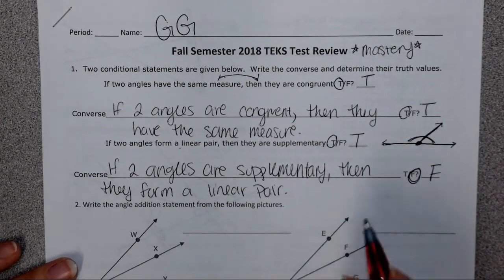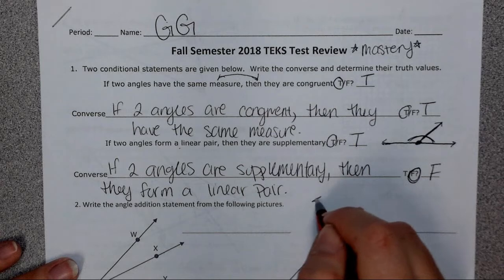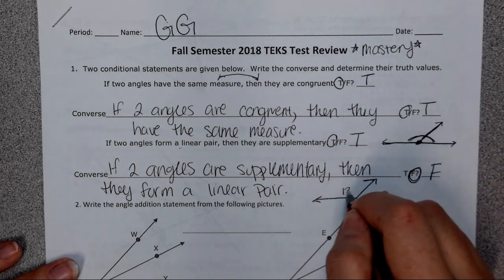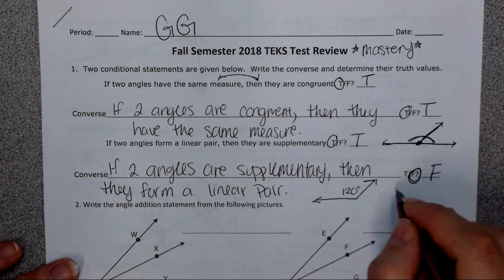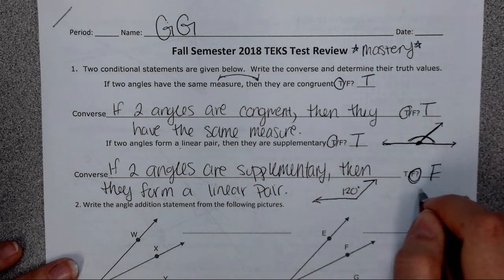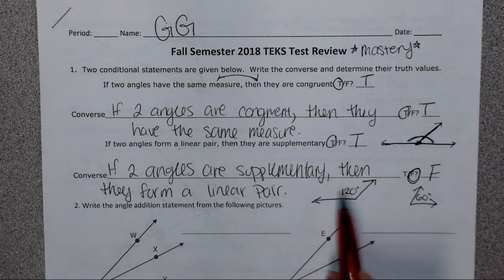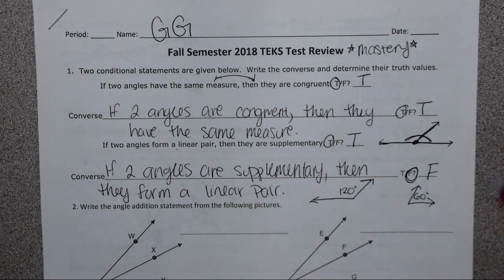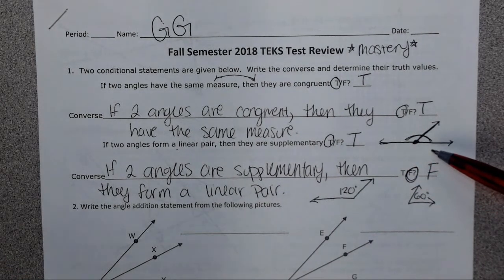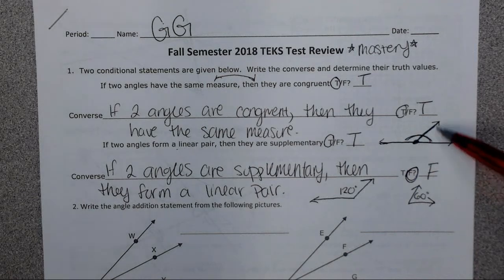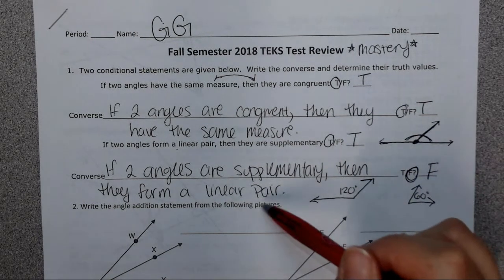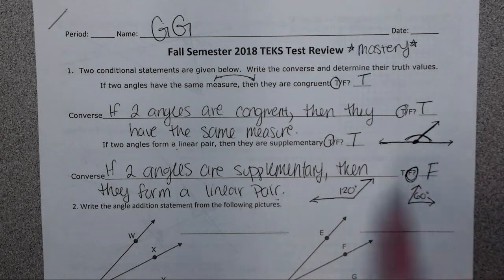And the reason why is because just because two angles are supplementary, like I can have a 120 degree angle, and then I can have another 60 degree angle. These add to 180, they're supplementary. But because they're not adjacent, they're not right next to each other, they're not connected to each other, they don't form a linear pair, and that's why this is false.